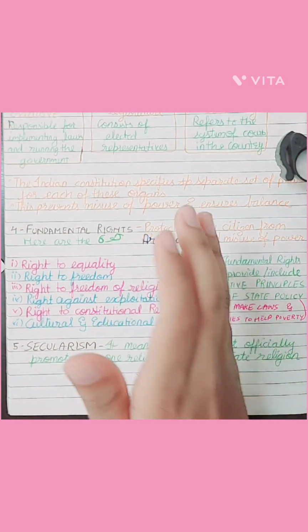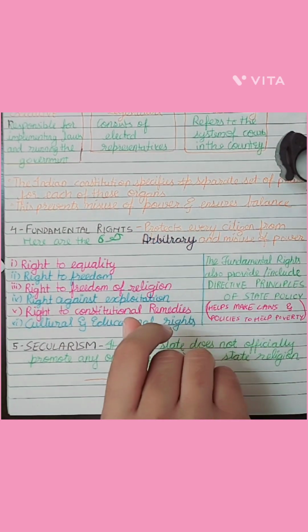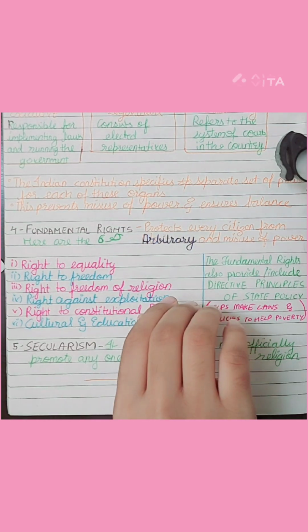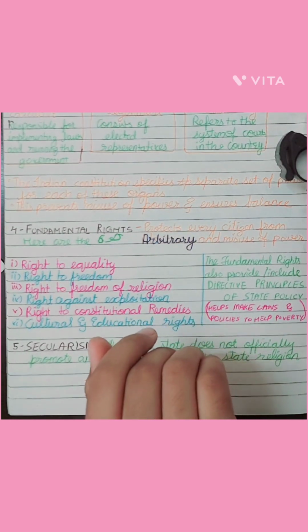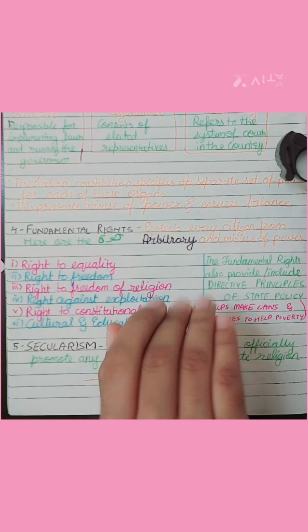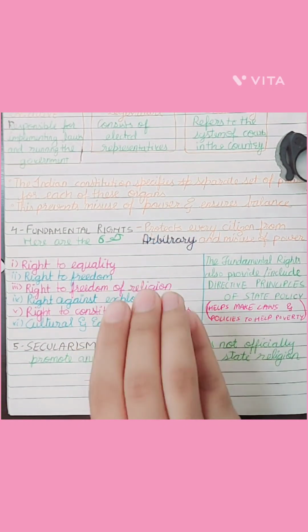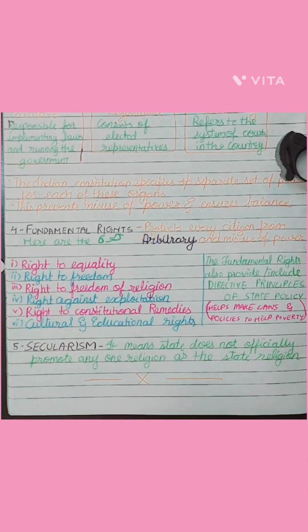Apart from these fundamental rights, the Constitution also includes directive principles of state policies. These ensure greater social and economic reforms. They also serve as a guide to the independent Indian state to make laws and policies to help reduce the poverty of the masses.